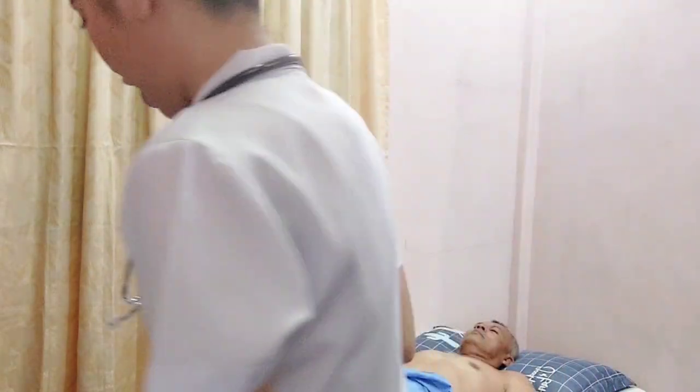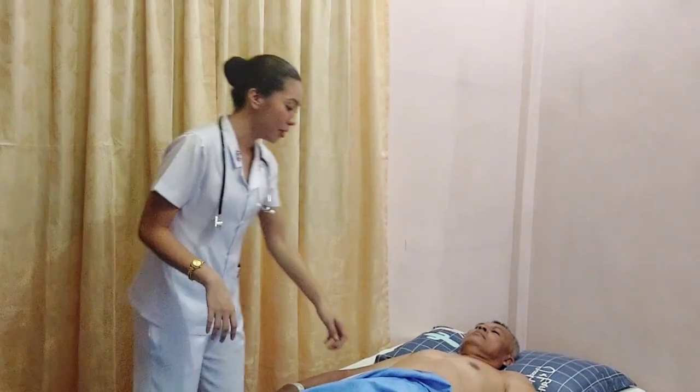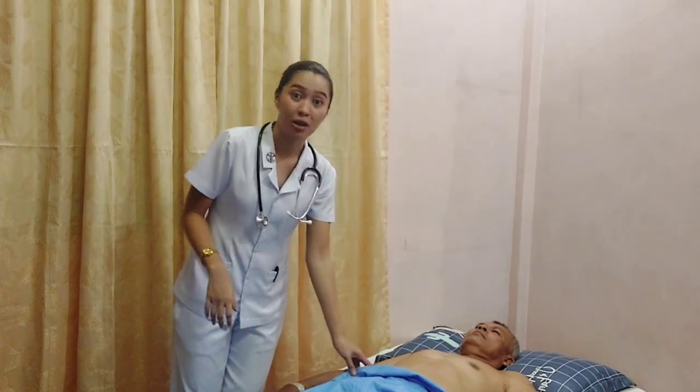Okay, so now that I have positioned my patient and his abdomen is exposed, I am good to start the assessment by looking, so inspection. The first thing that I'm going to inspect or observe is the abdominal skin.